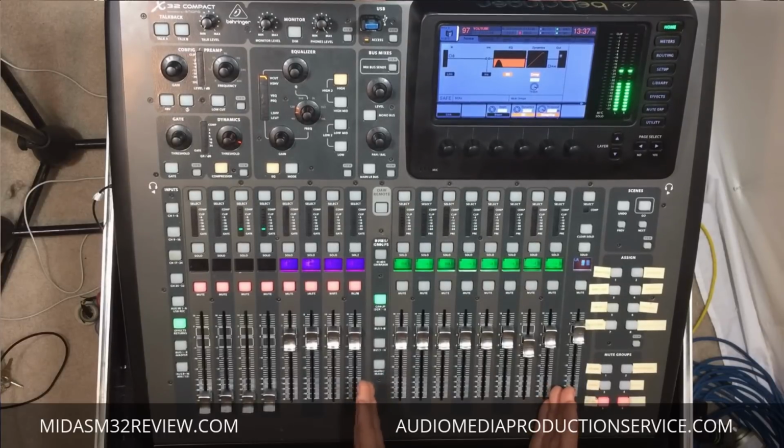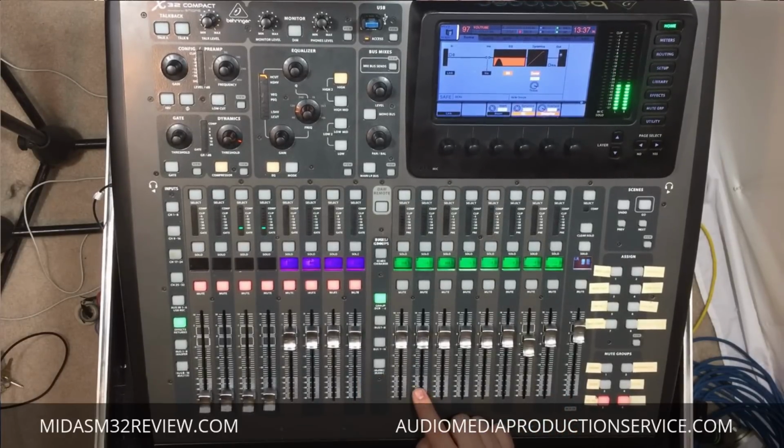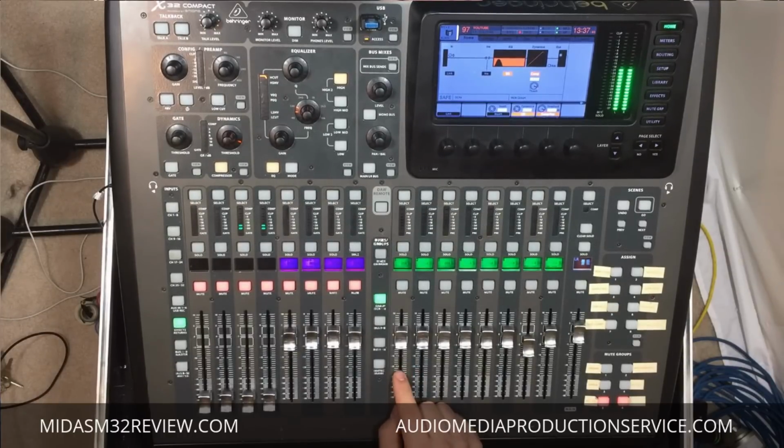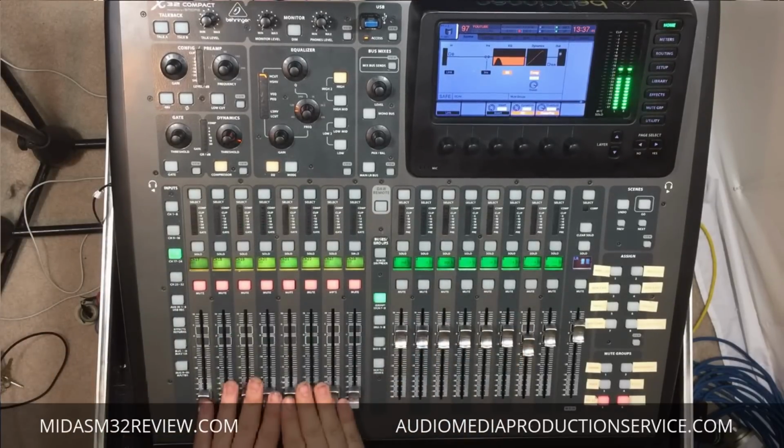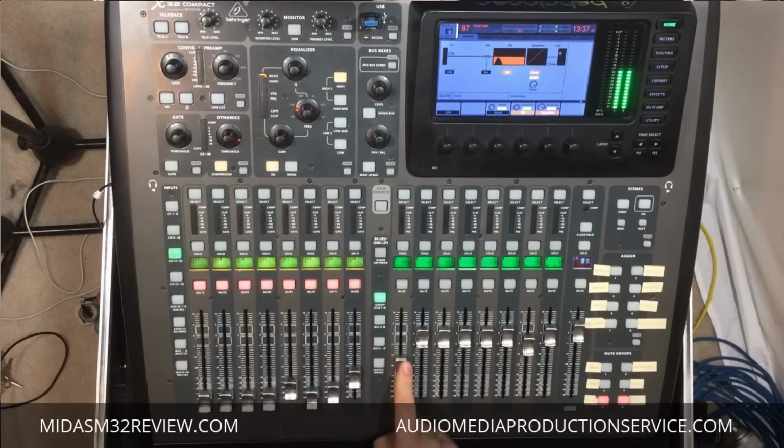Then we got the output section of the console. This is strictly outputs. So we're going to have DCAs 1 through 8. What DCAs stand for is digitally controlled amplifier. This pretty much allows you to remote control a bunch of faders with one fader, just like a subgroup.